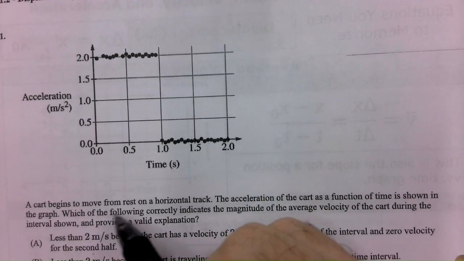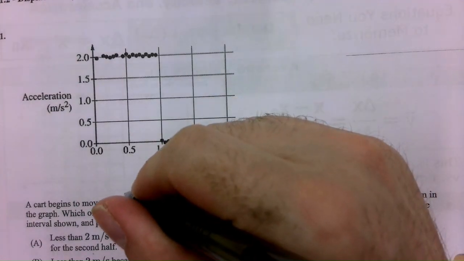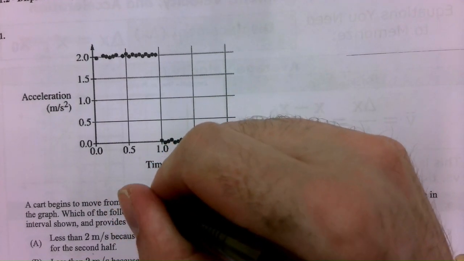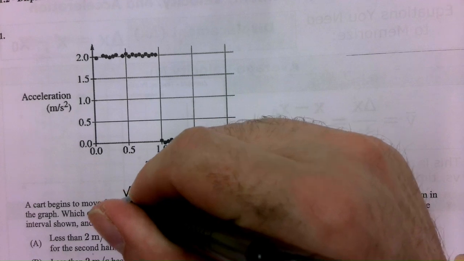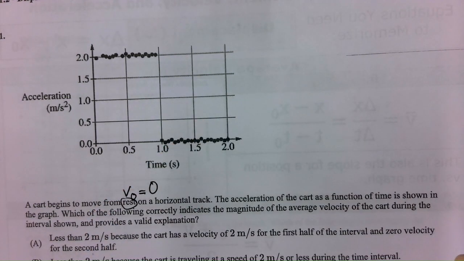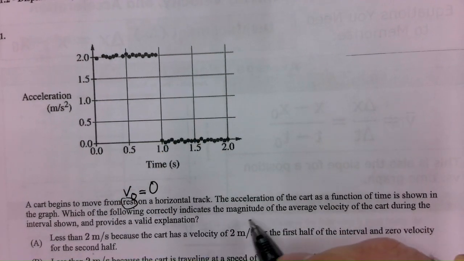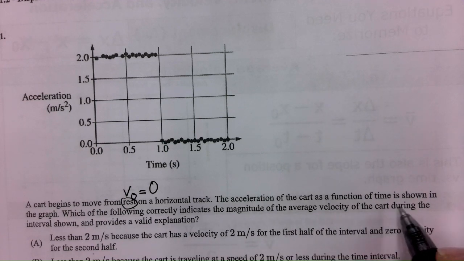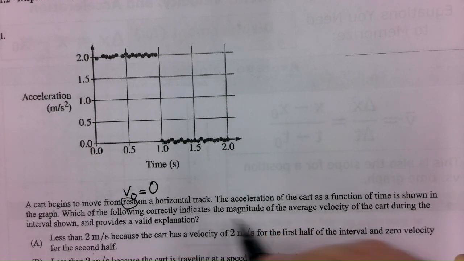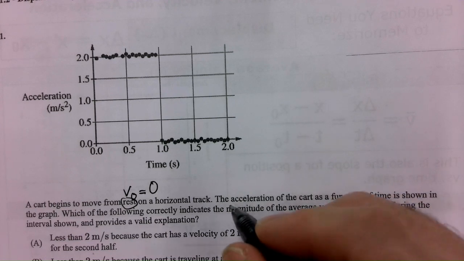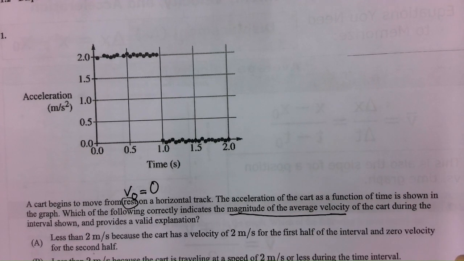So we have a cart begins to move from rest. Okay. I'm just going to write what I find out as I go. This is a starting condition. So at rest means that we're starting at 0. On a horizontal track, the acceleration of the cart as a function of time is shown on the graph. Which of the following correctly indicates the magnitude of the average velocity of the cart during the interval shown and provides a valid explanation. So we need the answer and the correct explanation.